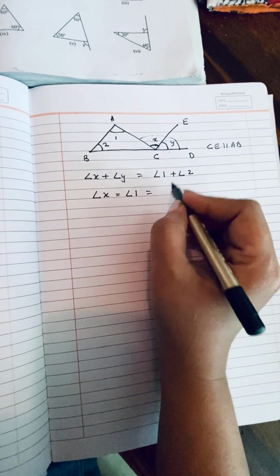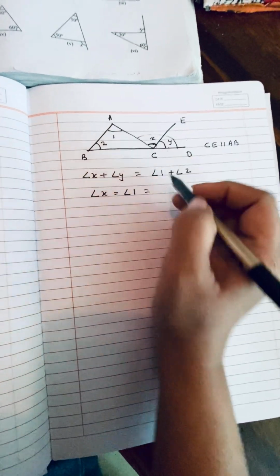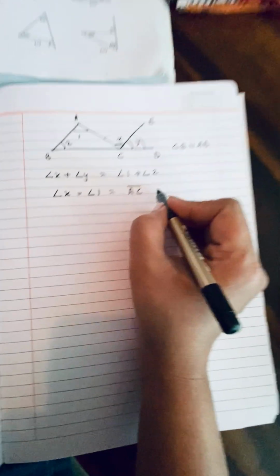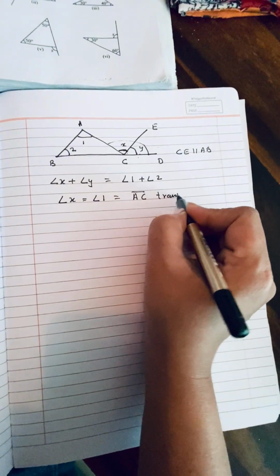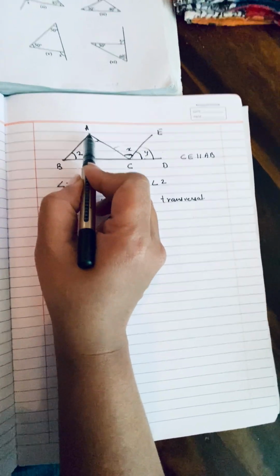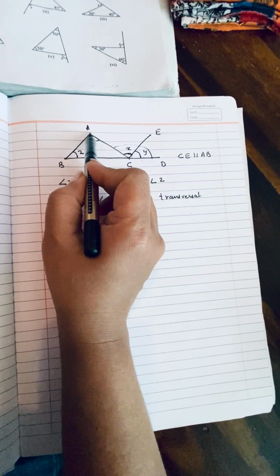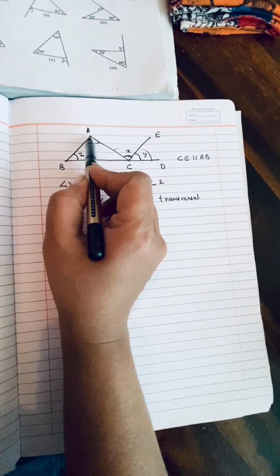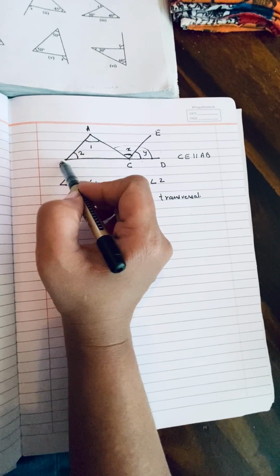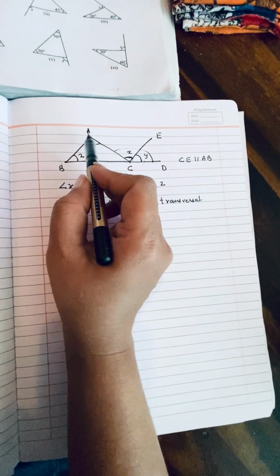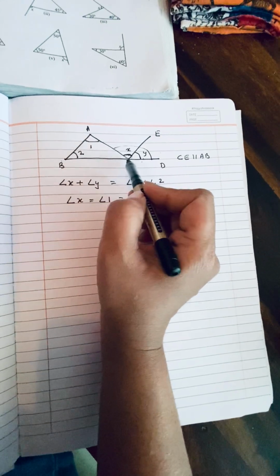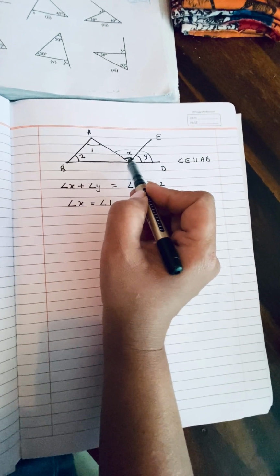How and why? Because if you see, AC is a transversal segment. And what is a transversal segment? It is a segment touching and dividing more than two segments. So one segment is AB and one is CE. This is touching and dividing these two segments, and it's forming angles.